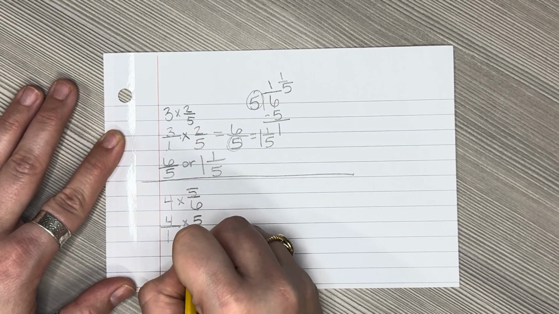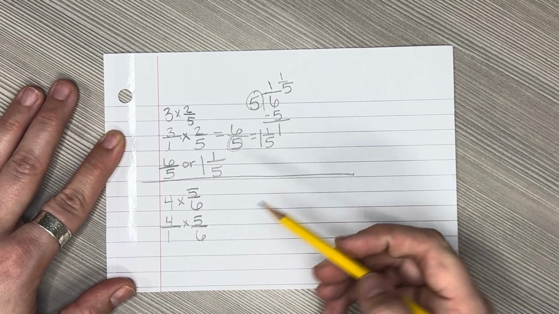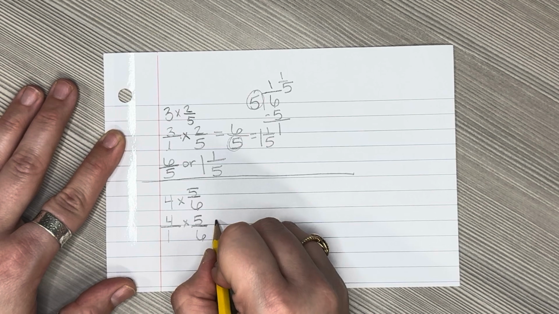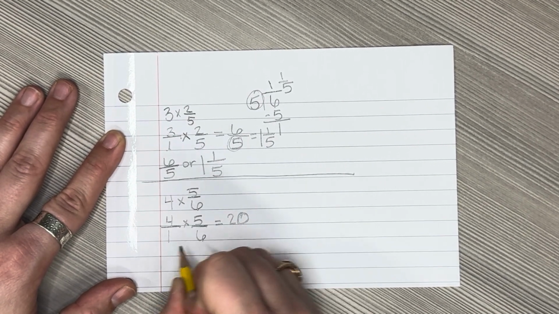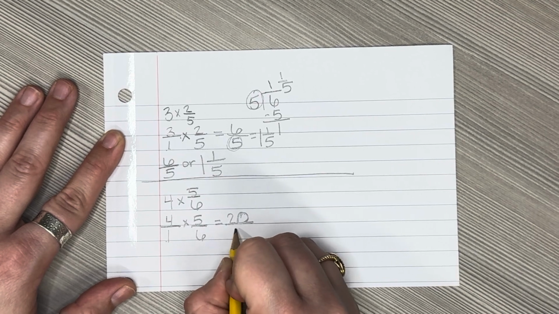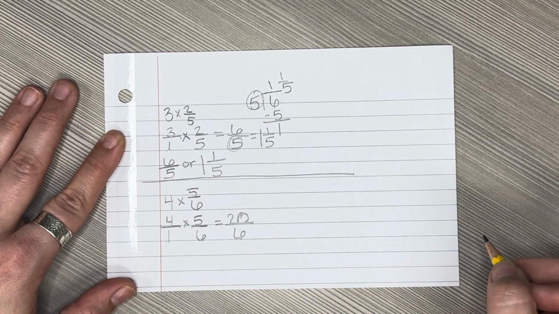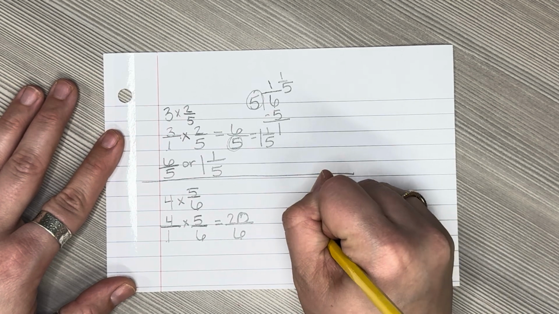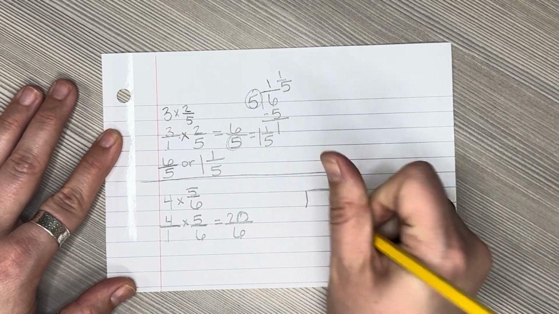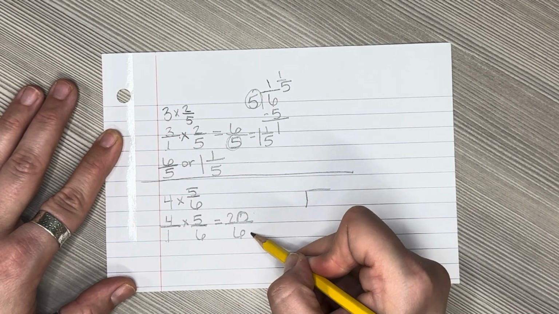Multiplying across. 4 times 5 is 20. 1 times 6 is 6. This is an improper fraction. It's improper because my numerator is bigger than my denominator.